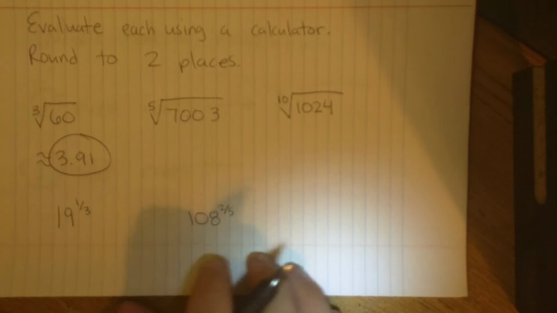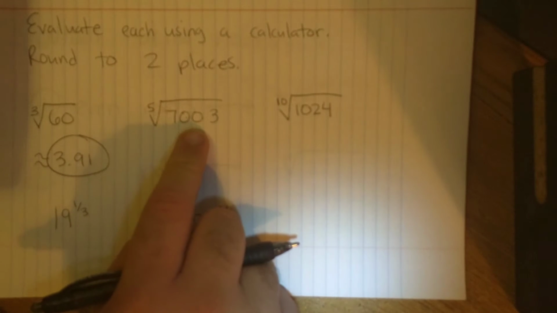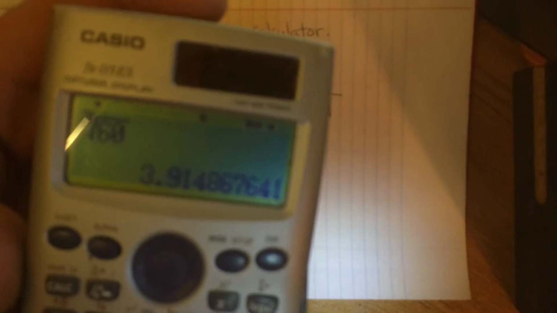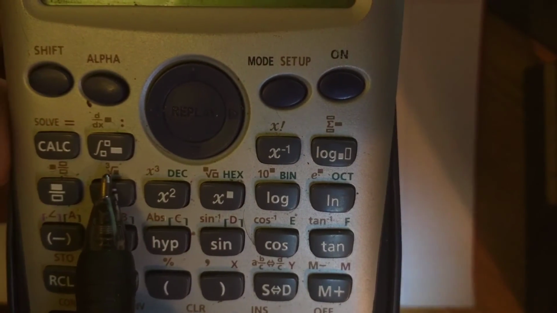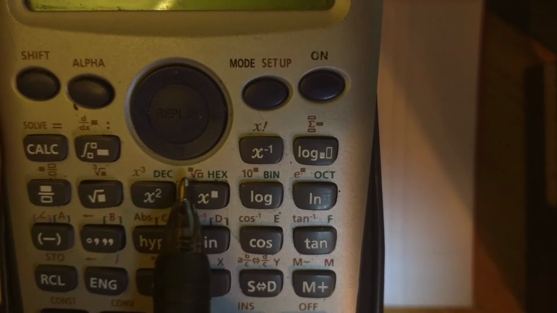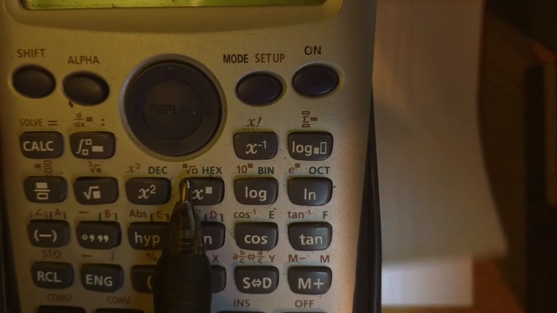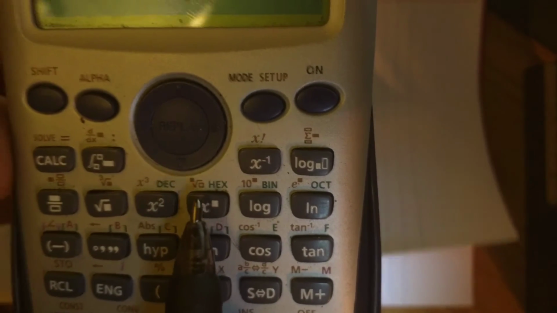That's our answer right here. Right here we have the fifth root of 7,003. The fifth root, now where do I have that on this calculator? Because right here, I have square root, and right above it I have cube root, but where's fifth root? You know what? If you go two buttons over and look above that, do you see it has the radical sign, but with two boxes? That's what we're going to use for fifth root.